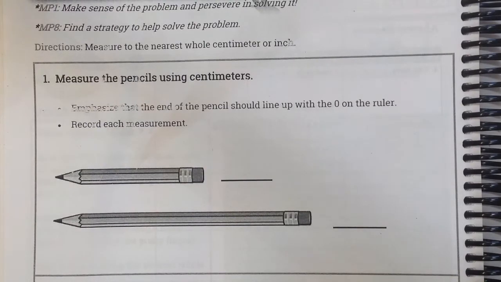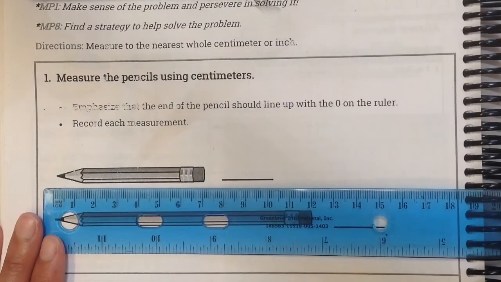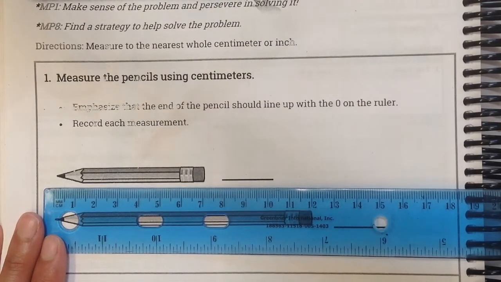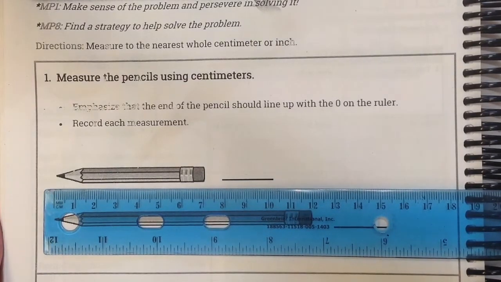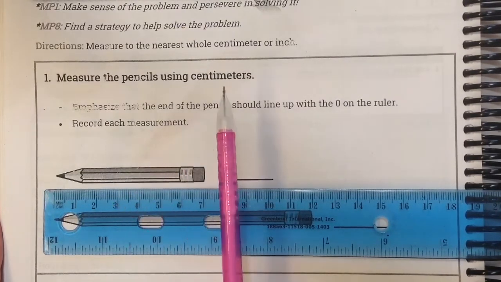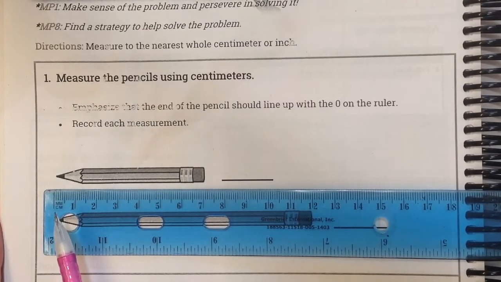So I'm going to model how to measure these two pencils. I take my ruler and I line up my ruler with the object. Now, before I move forward, I want to pause and just make sure that I am actually using the correct unit of measurement. Remember, they told me to measure using centimeters. Up here, you can see that there's a little label. It says mm and cm. Remember that cm is the abbreviation for centimeters. So I know that I'm using the right unit.